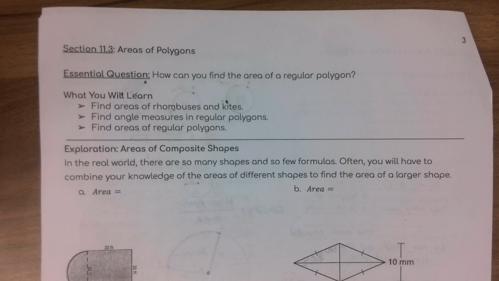Today we're going to take a look at section 11.3, which is all about area of polygons. Now, we've done a bit with area already. We know what the area of a triangle is, and we know what the area of a square is, and recently, as of last class, we know what the area of a circle is as well. But what we are going to try to do is see if we can find the area for any polygon. Doesn't matter what type it is, whether it has 5 sides, 10 sides, 20 sides, whatever you may have.